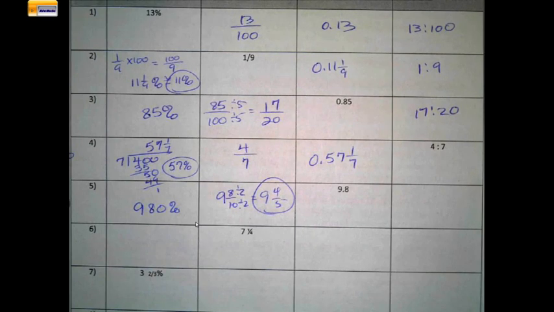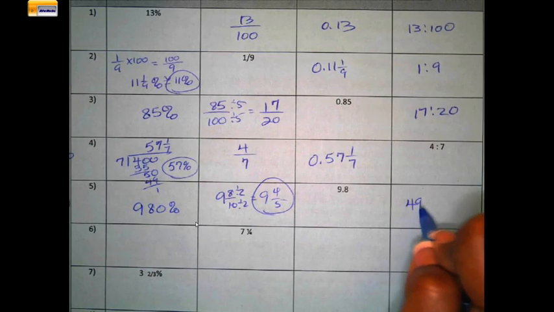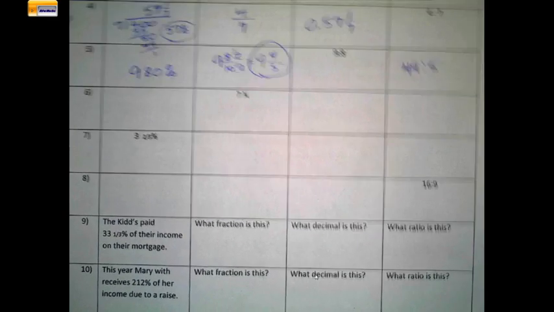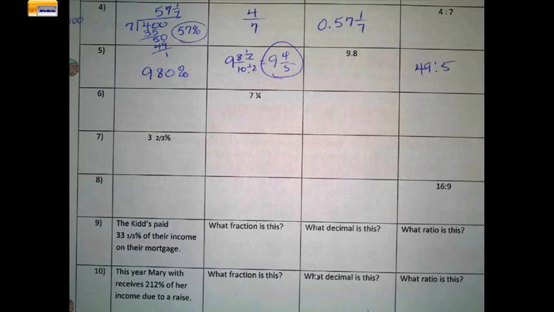49 over 5. How did we get 49 to 5? You had the fraction 9 and 4/5. To get the ratio, just make it improper. Come on now. Nobody looked at my chart. I'm so disappointed. All right, I'd like you and your desk mates to finish this out. It's a piece of cake now that you've got 5 examples. And we'll go over the answers.